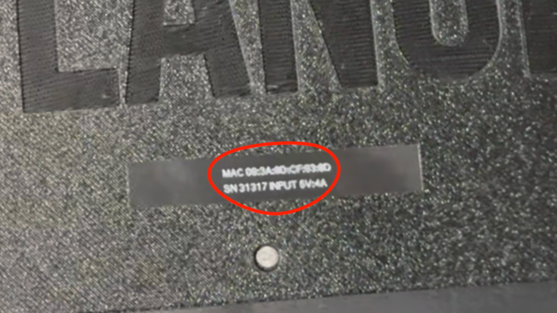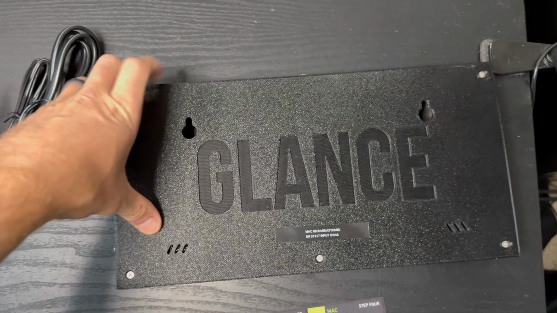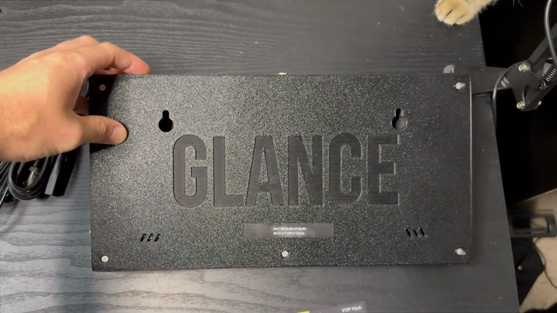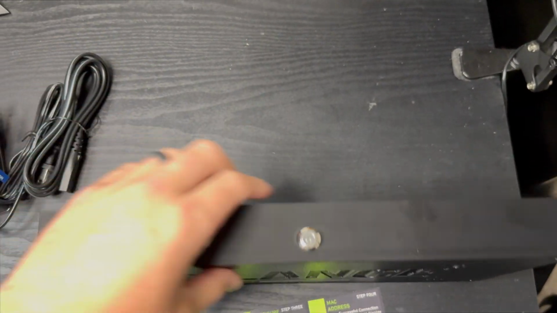I proved to myself that I am not an electrician. This says 5 volts. I plugged it into a 15 volt separate adapter across the room and it fried it, so do not do that, please. This is the largest of the 3 panels that they currently have available. This is 13 inches by 7 inches.